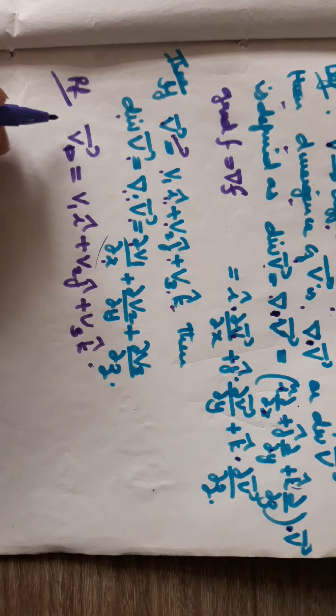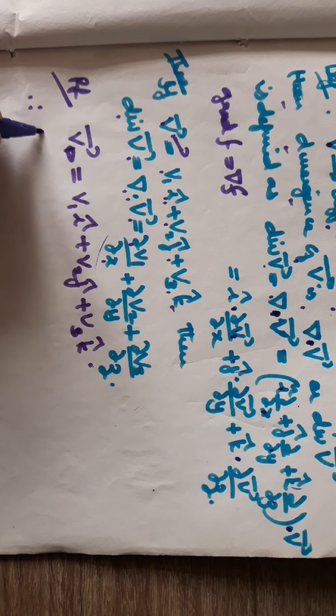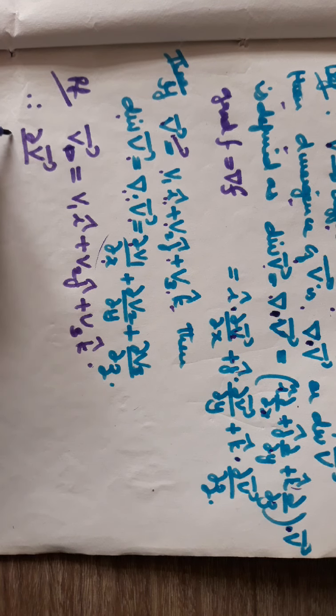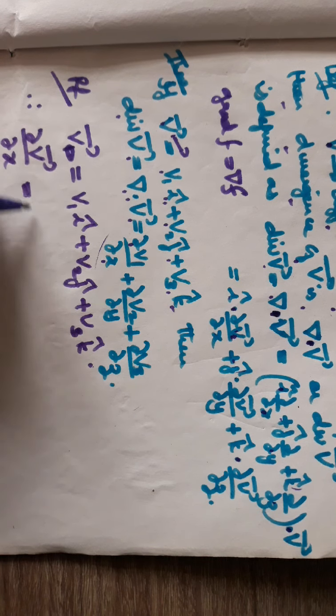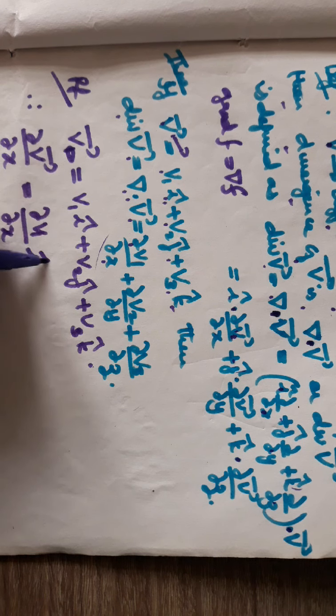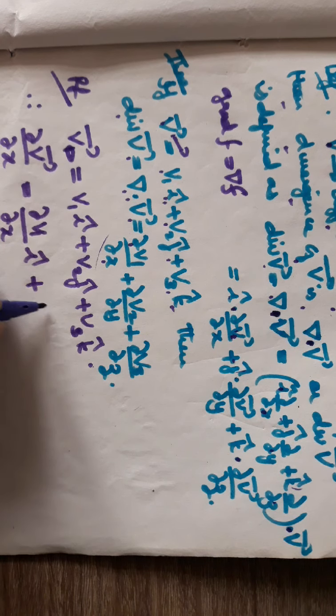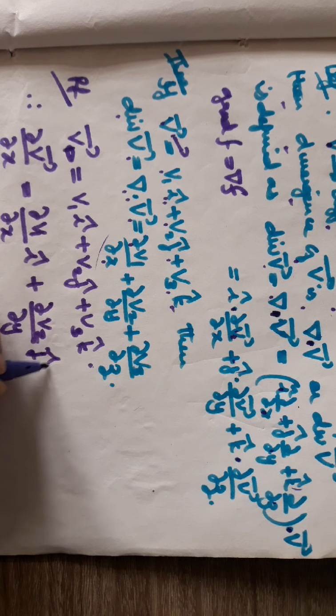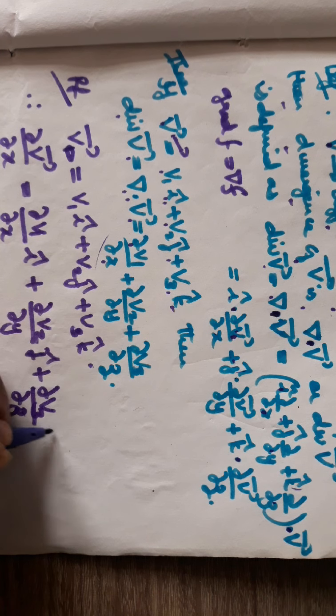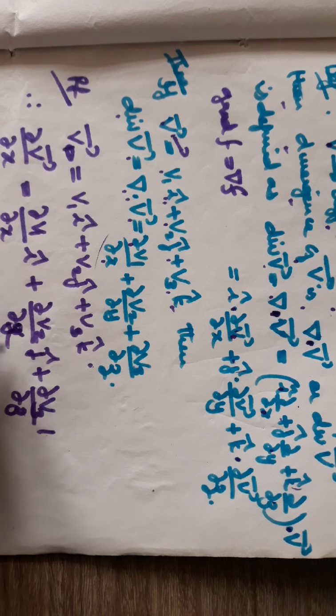Now what we have to find is, therefore, del v bar/del x. You differentiate this with respect to x. What will you get? You will get del v1/del x into i, differentiating each component with respect to x, plus del v2/del x into j plus del v3/del x into k cap.